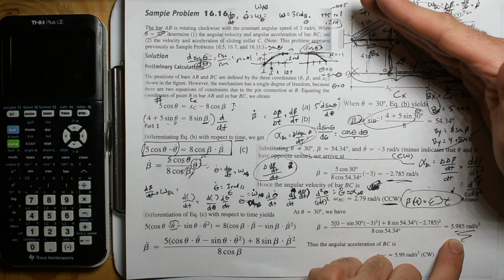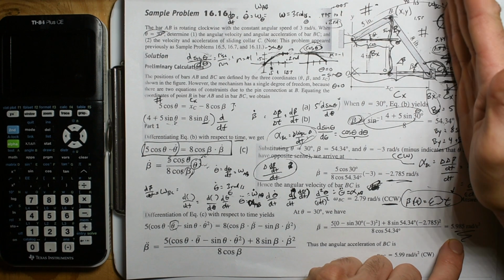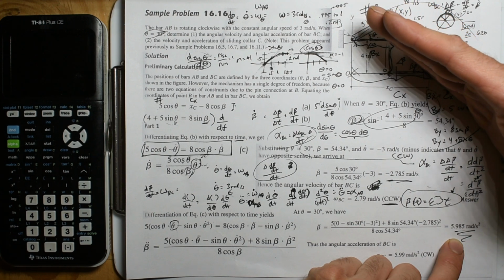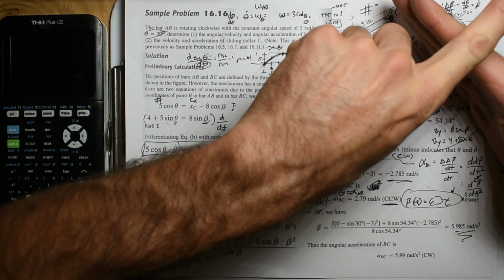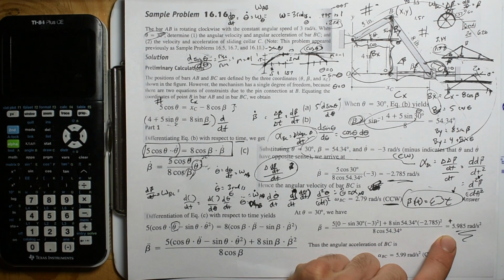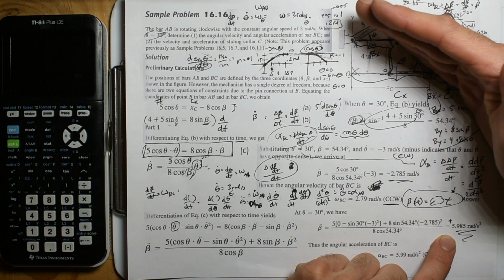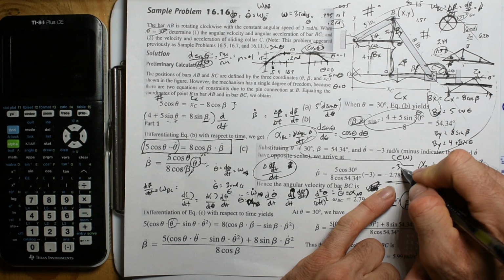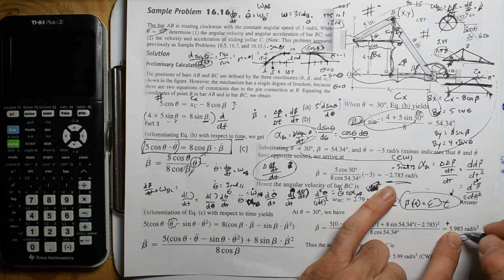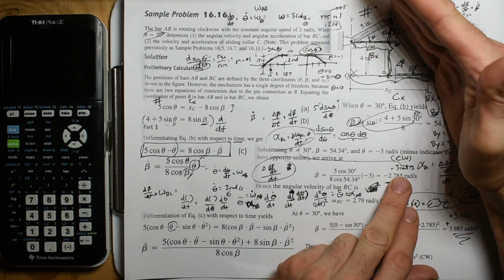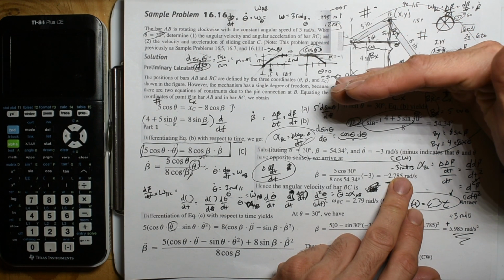Yes, so if you have an angular speed this way, but it's actually slowing down, that means the angular acceleration is in the opposite direction. And so, yes, that's where this positive comes from. So let's say this was negative 3 radians per second, and we had a change in acceleration of positive 3 radians per second squared. So in 1 second, this thing is going to come to a stop.